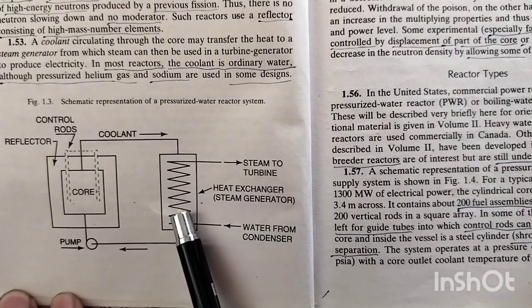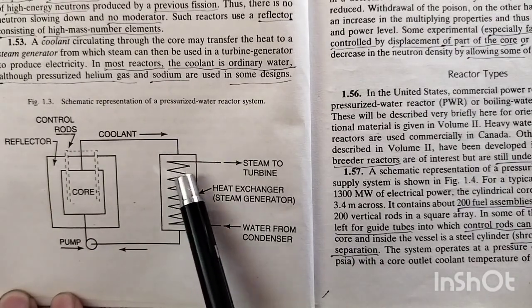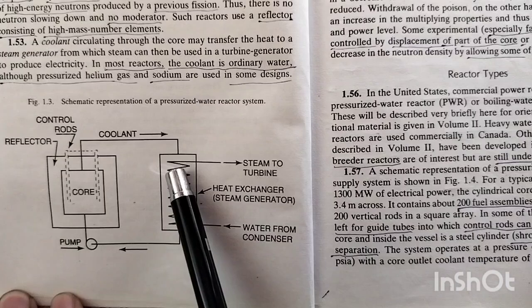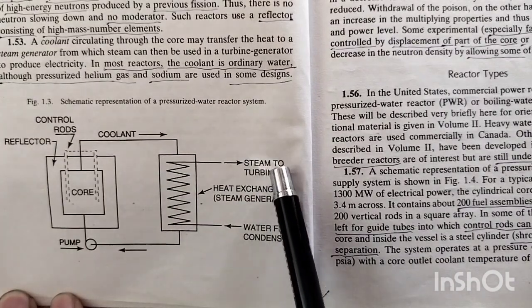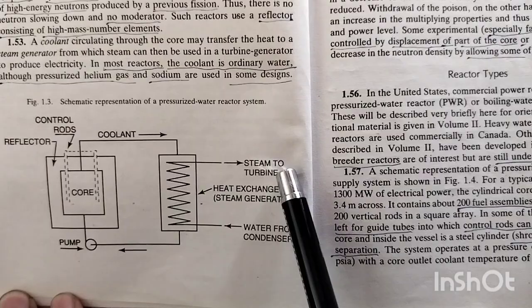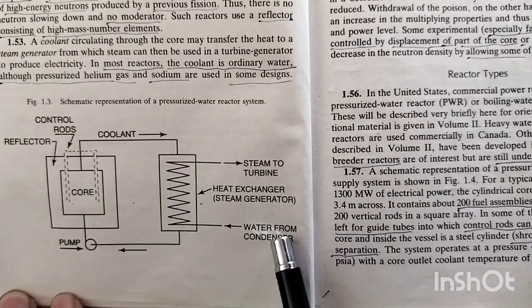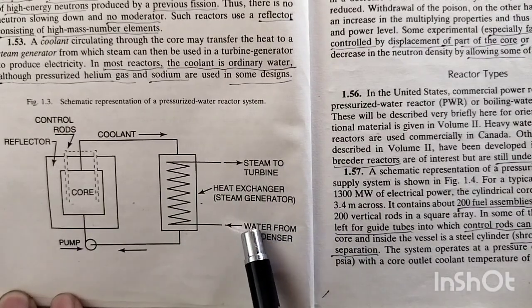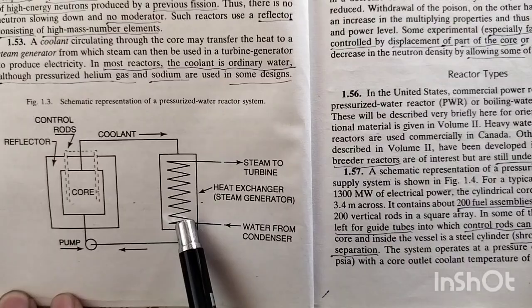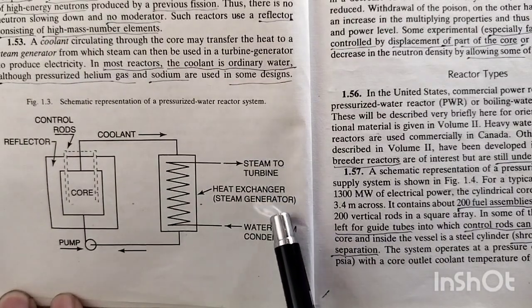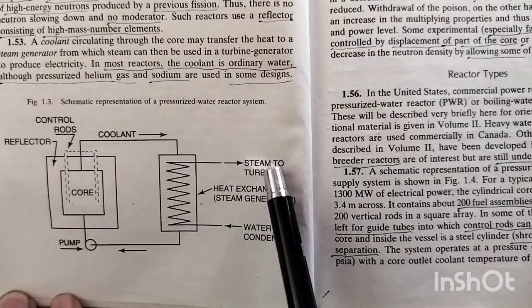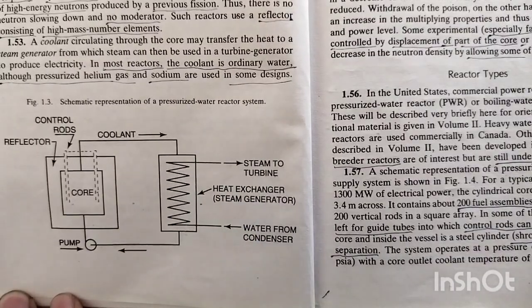Now here the steam is produced because it is filled with water. The steam is going to the turbine and rotates the turbine and condenses back, again it becomes water and enters into the steam generator. Again it becomes steam and goes to the turbine, rotates the turbine and comes back. This is also cyclic. Okay, this is a simple schematic diagram for the nuclear reactor.